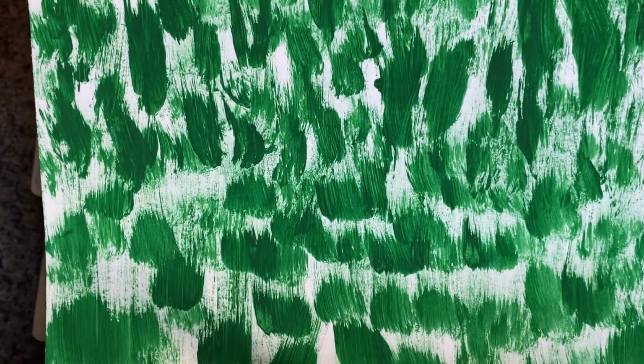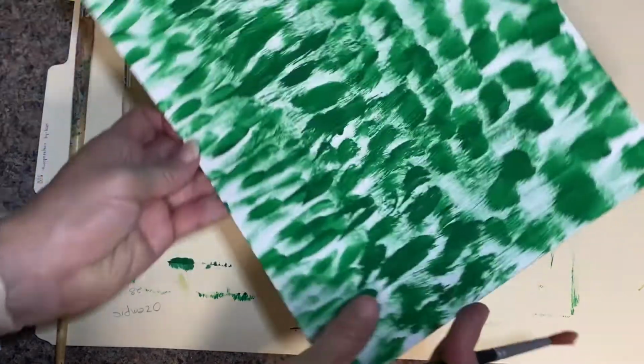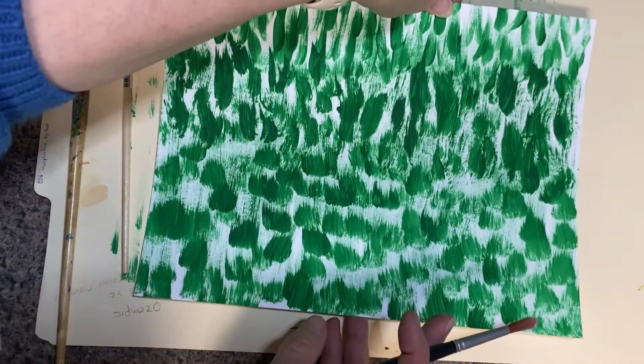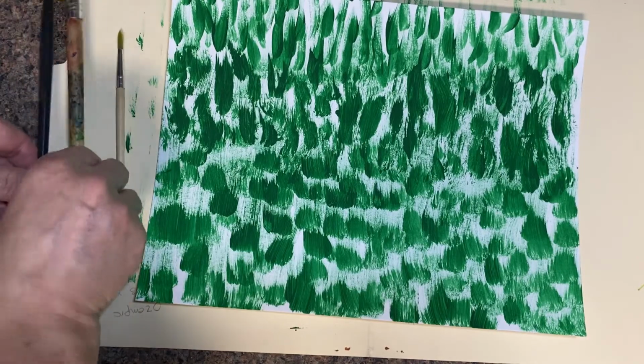You see the different points, because grass looks like that. If you turned it upside down, it doesn't look quite like grass. But this way it looks more like grass because of the different points that the brushes are going to make.